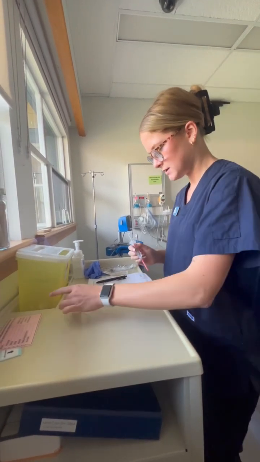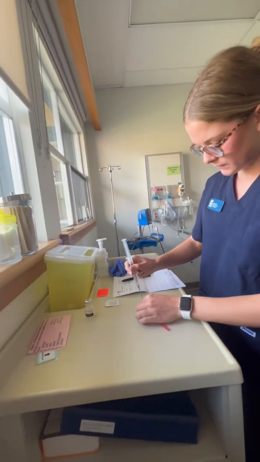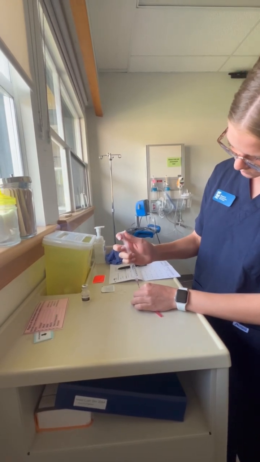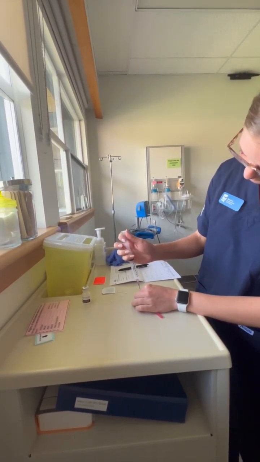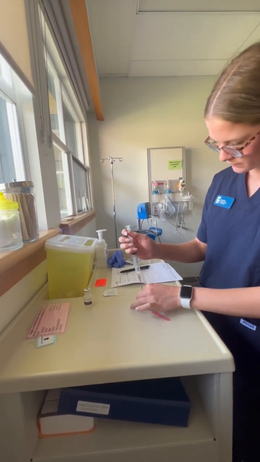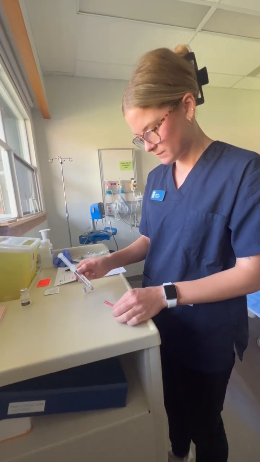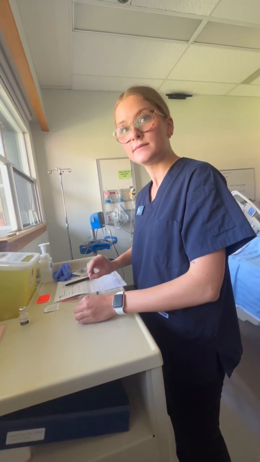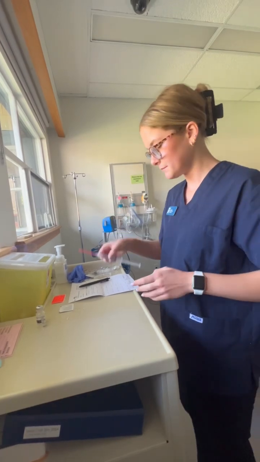All right. And I'm also going to draw up 1 ml of the medication, rather. Perfect. All right. Perfect. And I'm also just going to invert to mix the medication together.